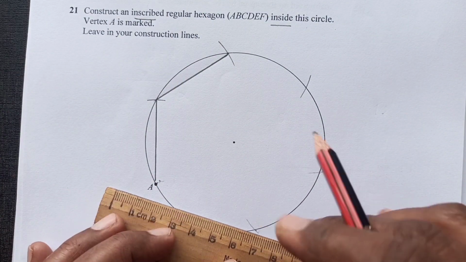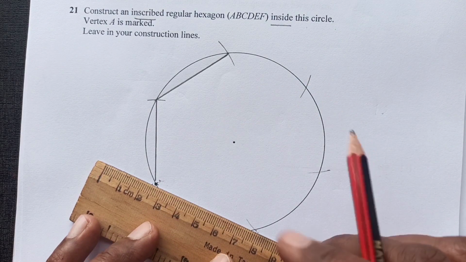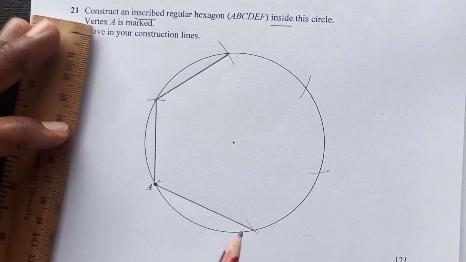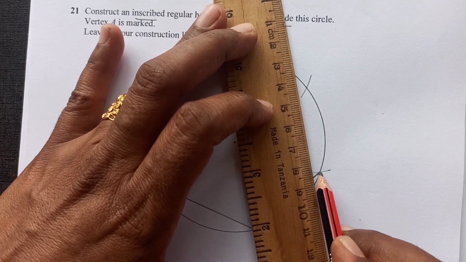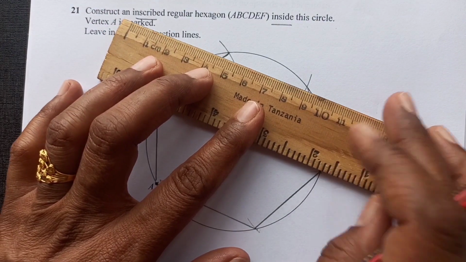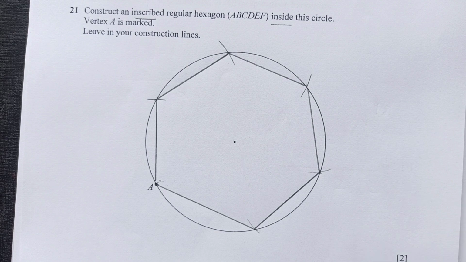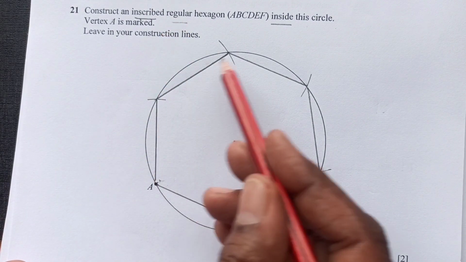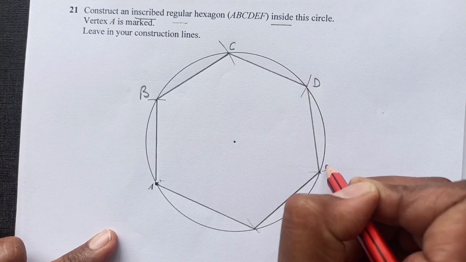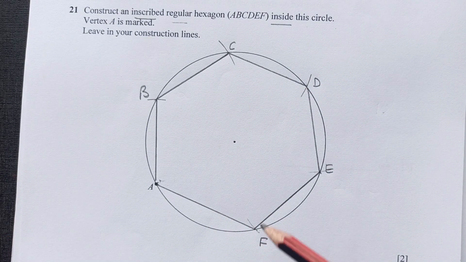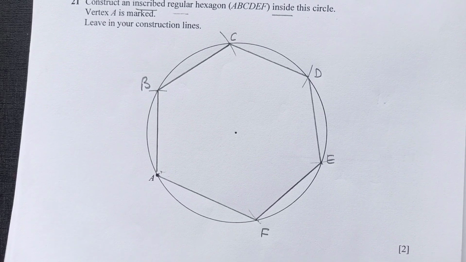You know, guys, construction is always easy. Don't leave these questions, because you have everything. You need to follow the instructions whatever is given, so then you can get the marks for that. Now this is the last side. Yeah, so done. Does this look like a hexagon? Regular hexagon means all the sides are equal. Now we need to name it A, B, C, D, E and F. Remember to name it, because they want to see where your hexagon A, B, C, D, E, F is. Right?